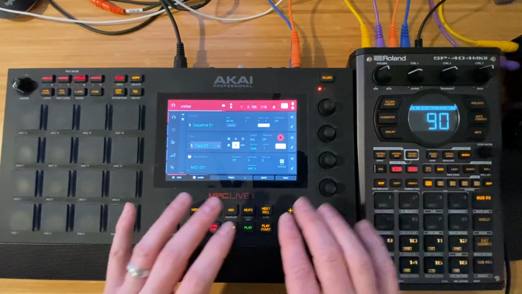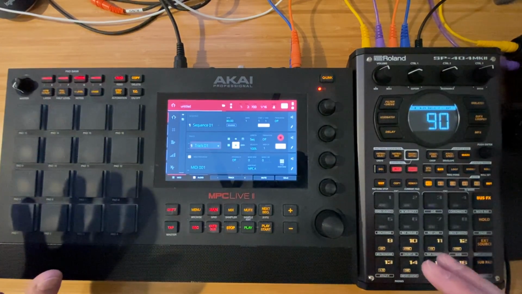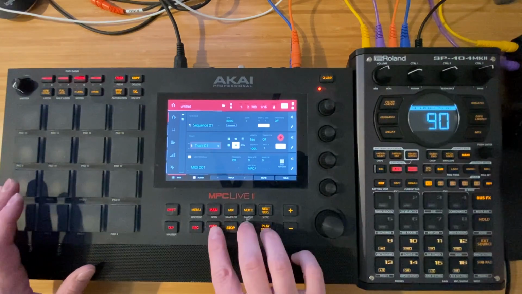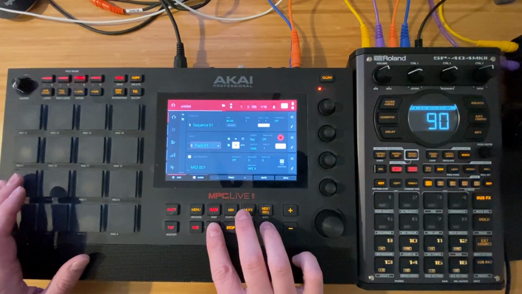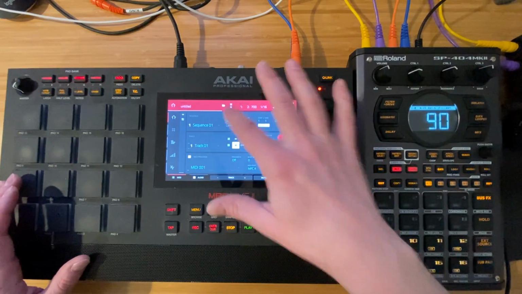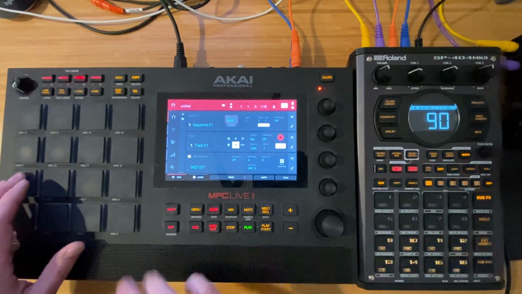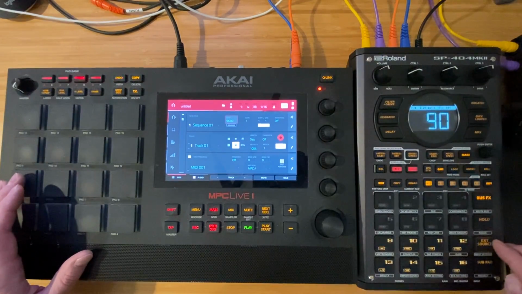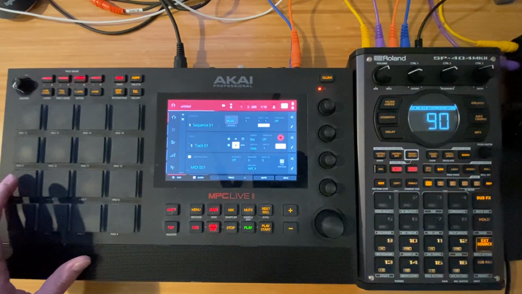Anyway, the way this is working right now, let me slow down here. I'm just going to start recording, a house kind of standard beat. It probably helps if I can hear the metronome, which I cannot.